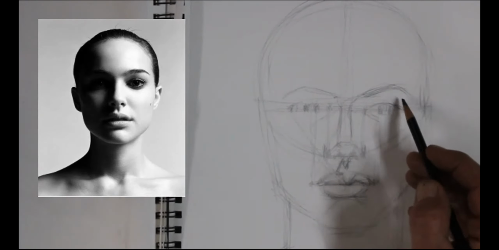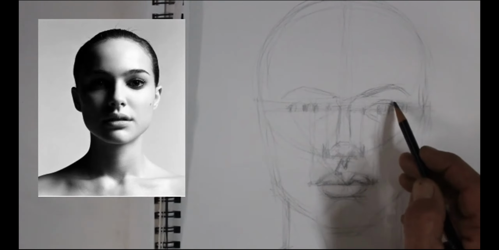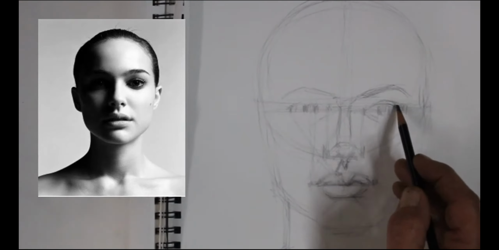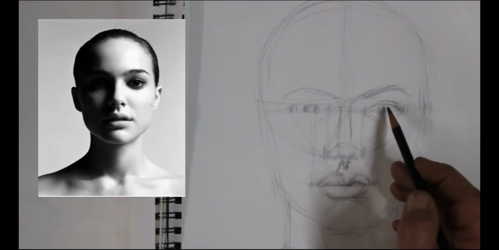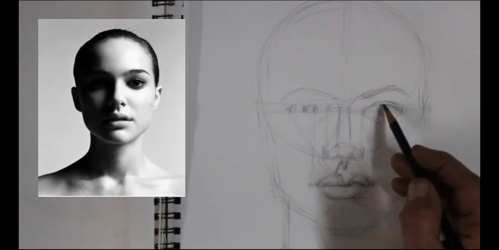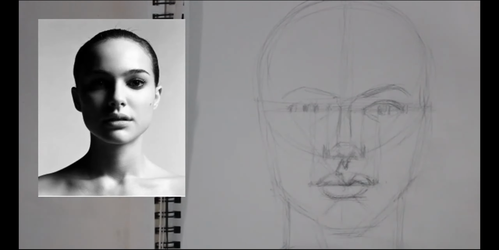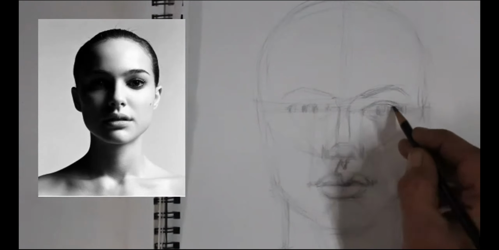Also notice that I think it's important that you can see a little bit of the top eyelid. You only see it on the outside of the eye. You don't really see it so much on the inside, towards the nose. You see it more towards the outside of the head.